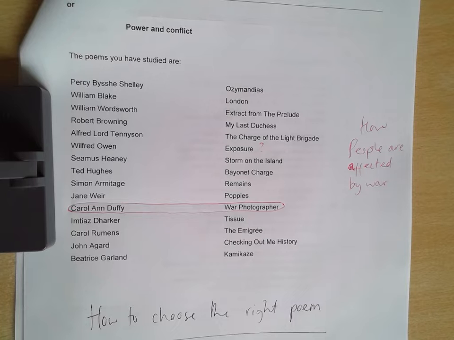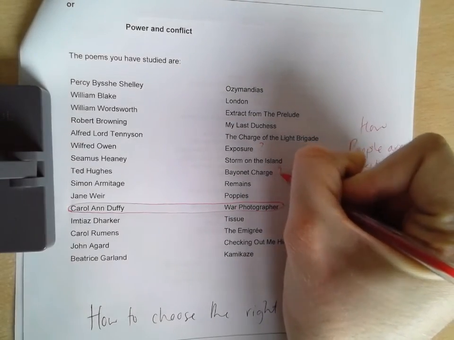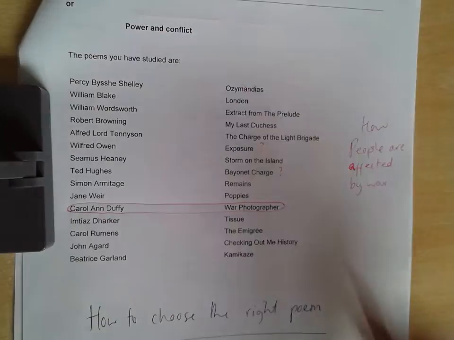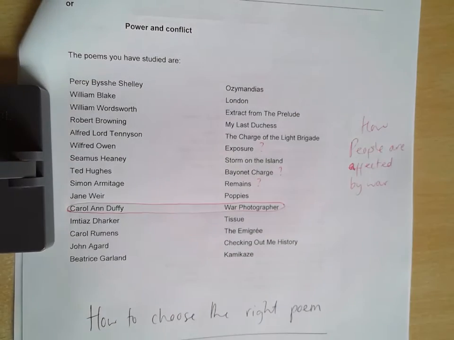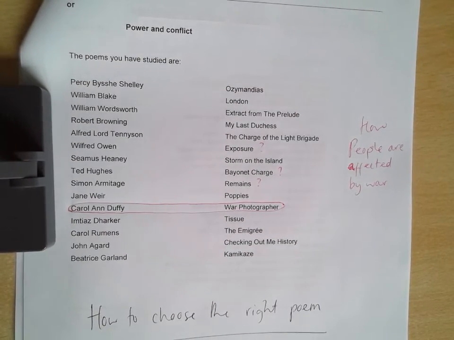Bayonet Charge. That could work because we actually see a soldier in the midst of war charging towards an enemy. So I could go for that. Remains. It's an obvious one, I think. Because we see how the soldier who shoots the looter is affected by the war that he's in. If I'm clever, I can also talk about the internal war, the inner conflict, the guilt that he feels as a consequence of what he's done. So I'm kind of drawn to that one already. Poppies, we see how a mother is affected by war. So that's potentially a good choice.